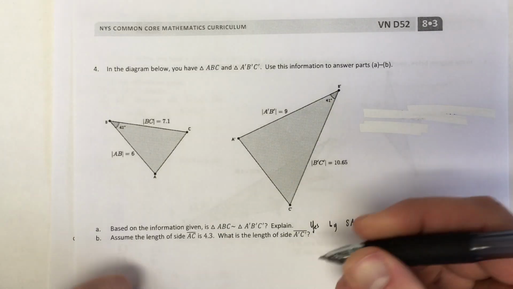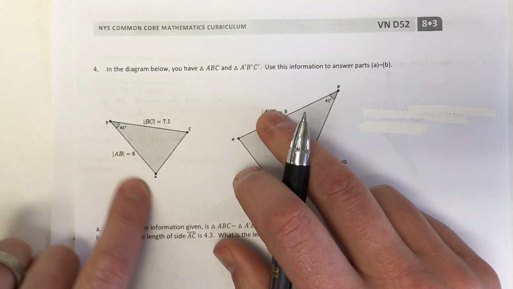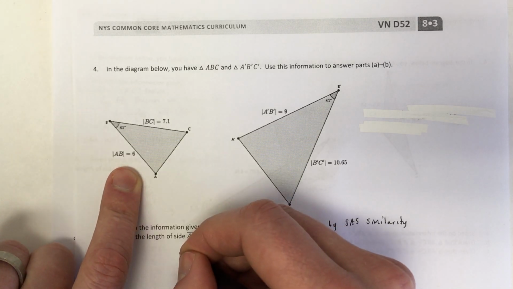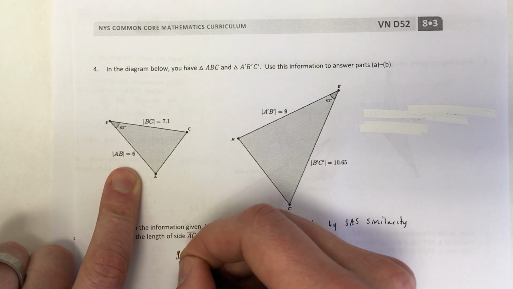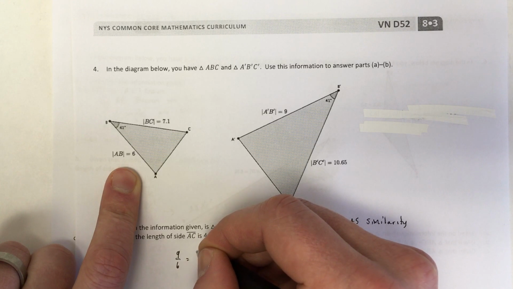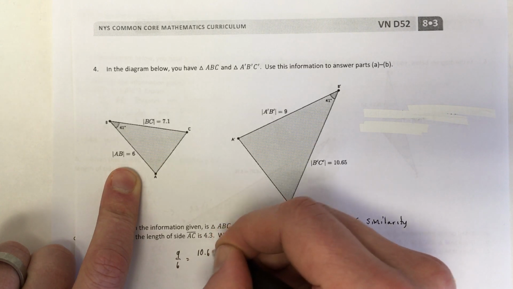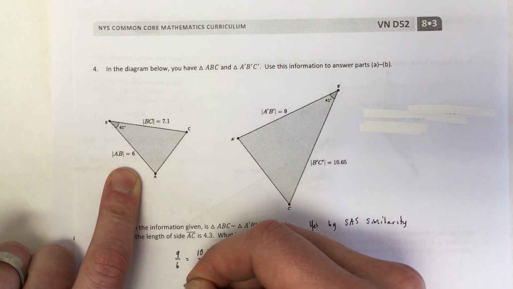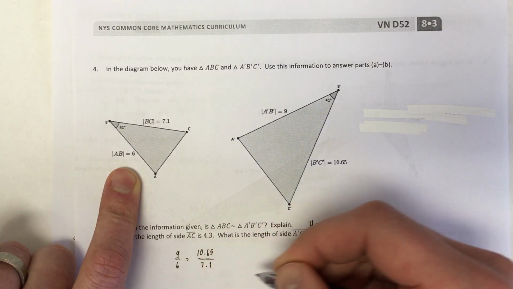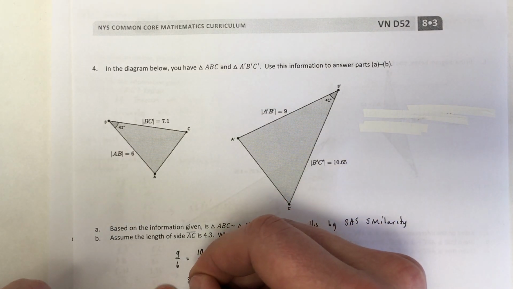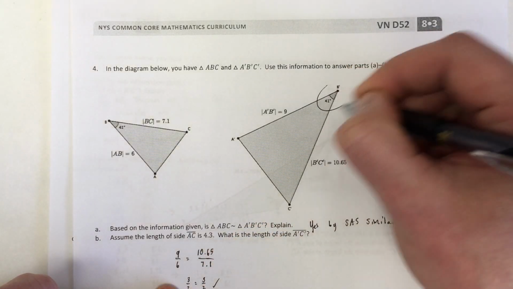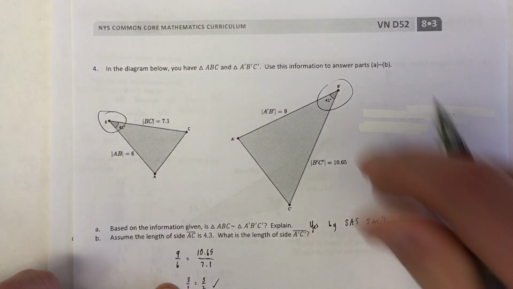And what that means is if I'm analyzing 9 over 6, is that the same thing as 10.65 over 7.1? And in both cases, you end up with 3 halves equaling 3 halves. So that does check out. And then the angles are the same. So I do have side, angle, side.